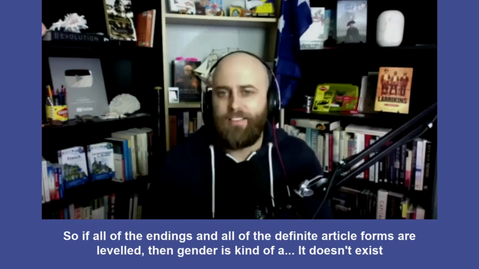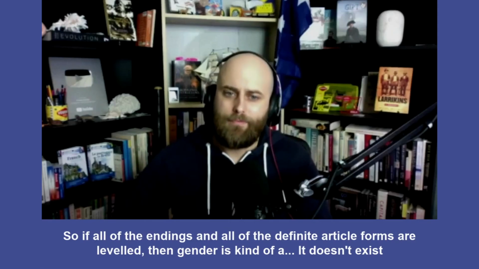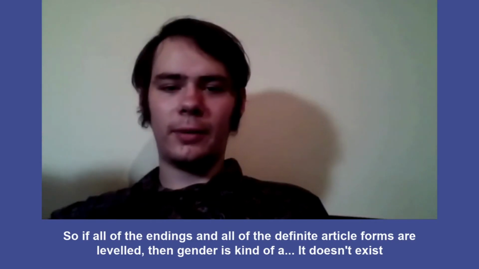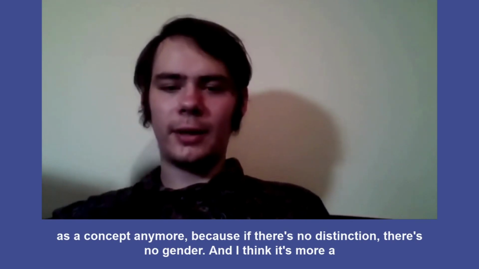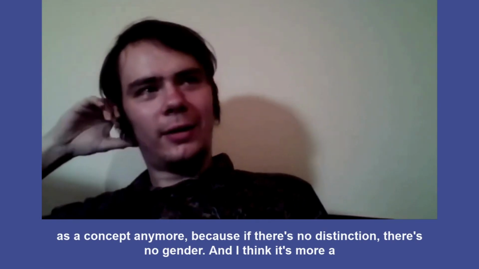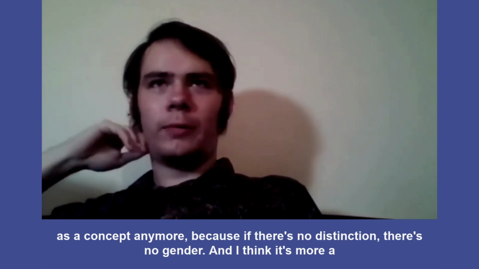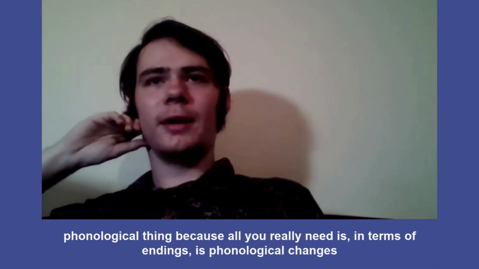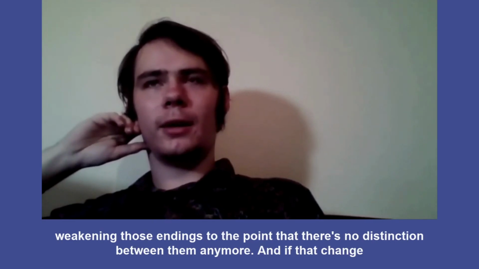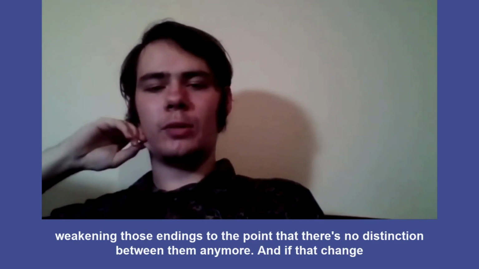So if all of the endings and all of the definite article forms are leveled, then gender doesn't exist as a concept anymore, because if there's no distinction, there's no gender. And I think it's more a phonological thing, because all you really need in terms of endings is phonological changes weakening those endings to the point that there's no distinction between them anymore.